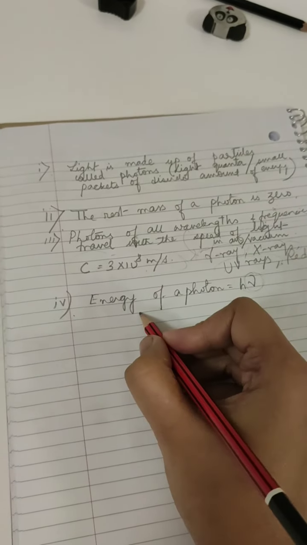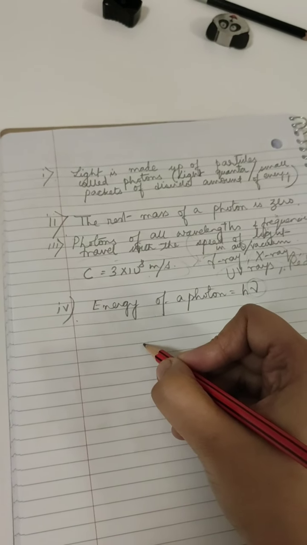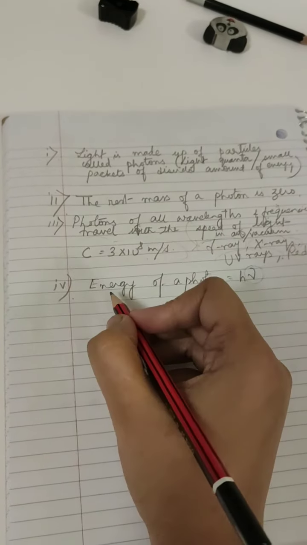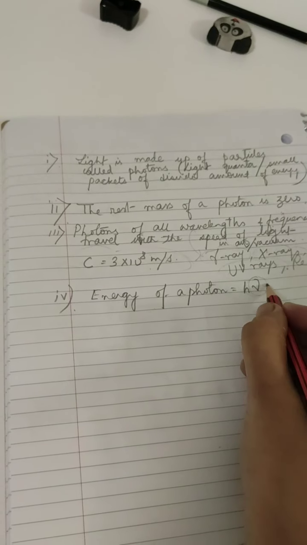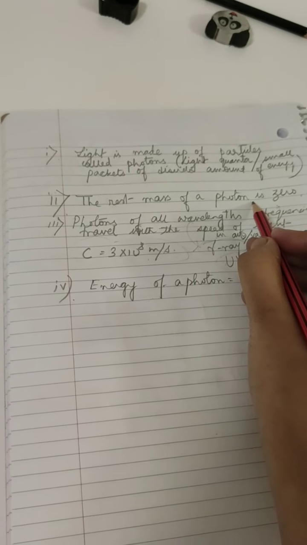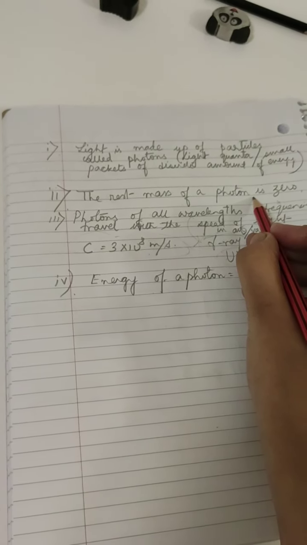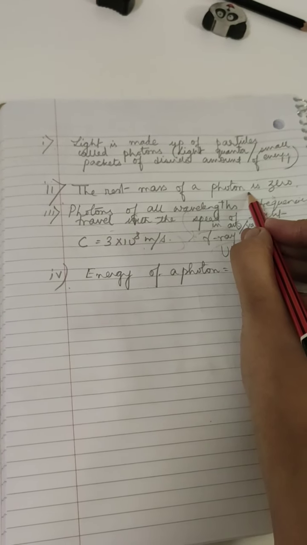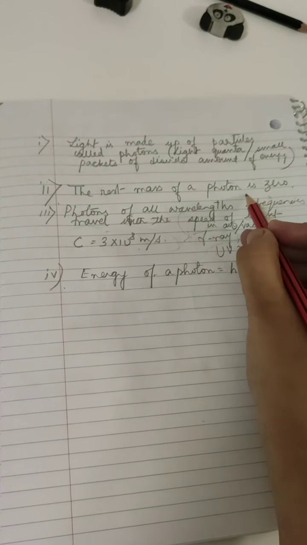Okay, so there is a relation between energy of a photon and the momentum of a photon. So let us find out that relation in this number 4. Energy of a photon is h nu and rest mass of a photon is 0. But that doesn't mean the dynamic mass or the kinetic mass of a photon is 0. There is a kinetic mass of the photon, which means that the photon is always in motion, it is never at rest, first of all.